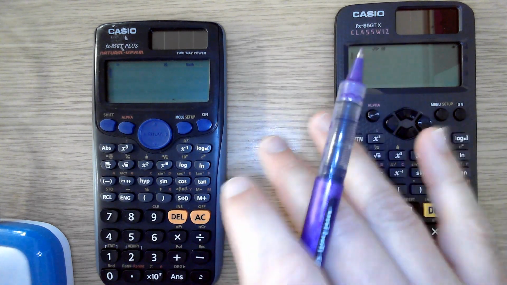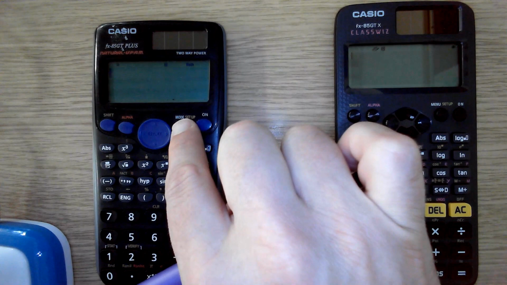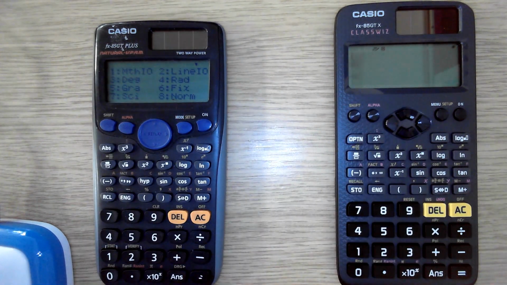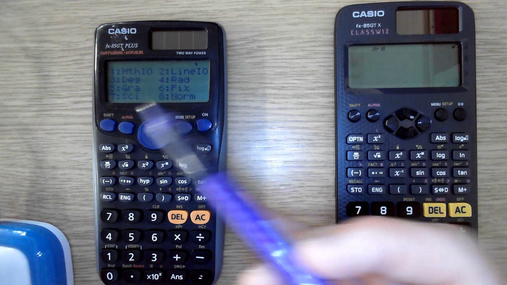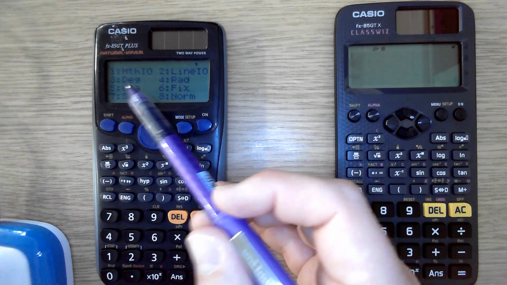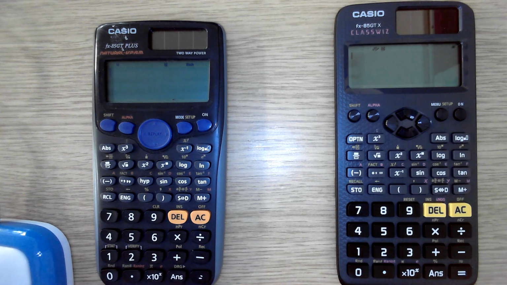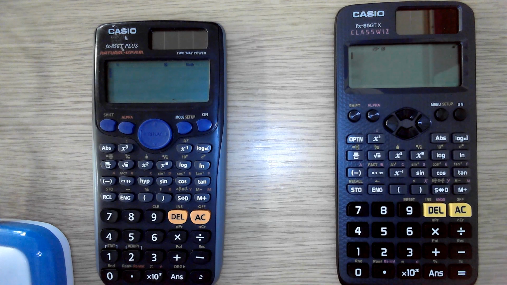And if you're needing to change it, what you need to press is Shift and then Mode, and it will come up with these options. And I would then want to choose degrees. That's what the D is for. And to do that, I would press 3 on this calculator. You might need to check instructions for your particular model if it's slightly different, but you want it to be in degrees.